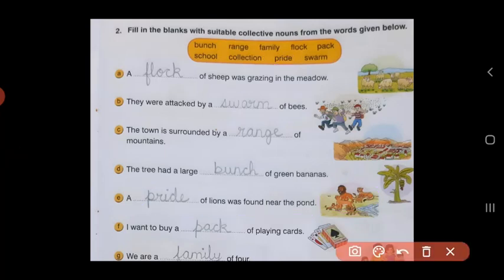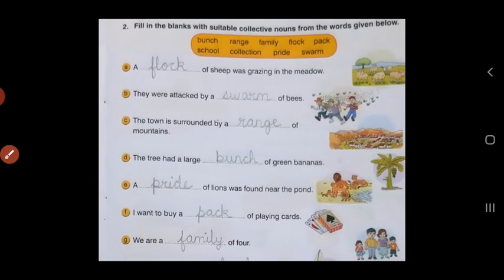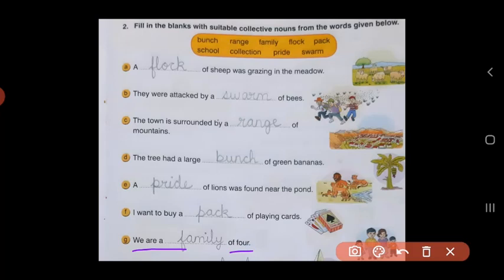F. I want to buy a dash of playing cards. So whenever you see cards together in a box, we call that a pack of cards. And the next one, G. We are a dash of 4. So what do you call it when all of you are together in the same house? A family of 4. So the collective noun is family.